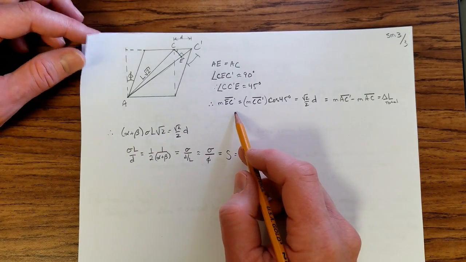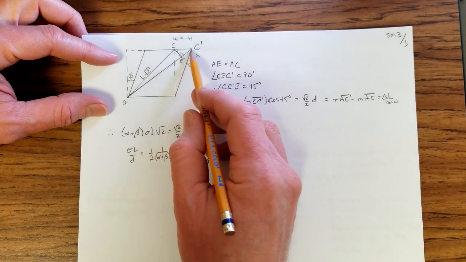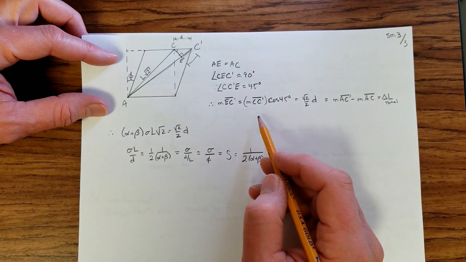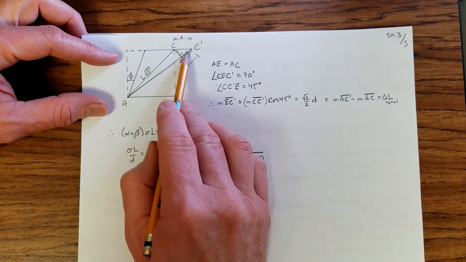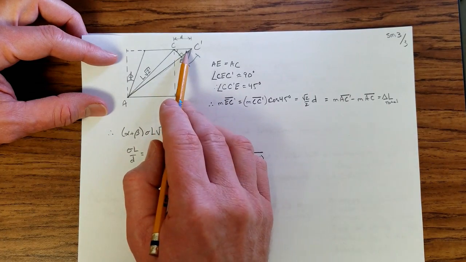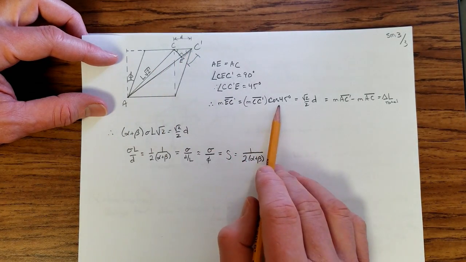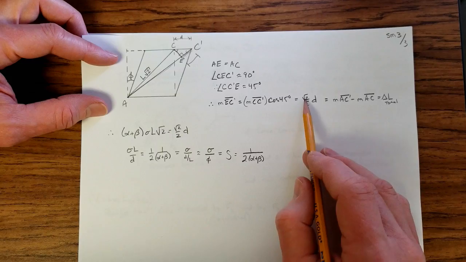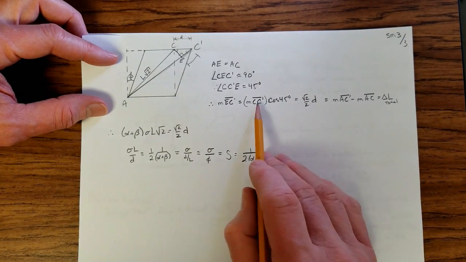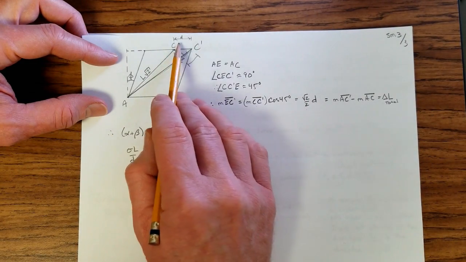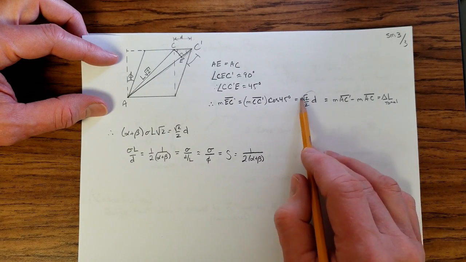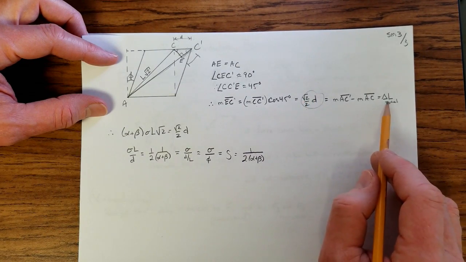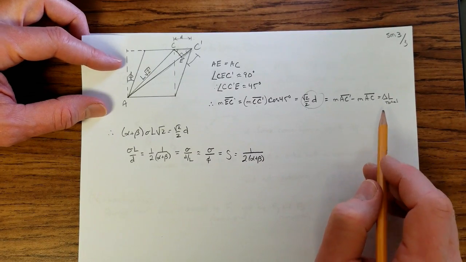Therefore, the measure of EC prime, this distance right here, is the measure of the hypotenuse times the cosine of 45 degrees, or sine of 45 degrees, whichever way you're feeling at the moment. Cosine of 45 degrees is square root of 2 over 2, and the measure of CC prime, the hypotenuse here, is just D. That is another way of finding the change in length off the original.